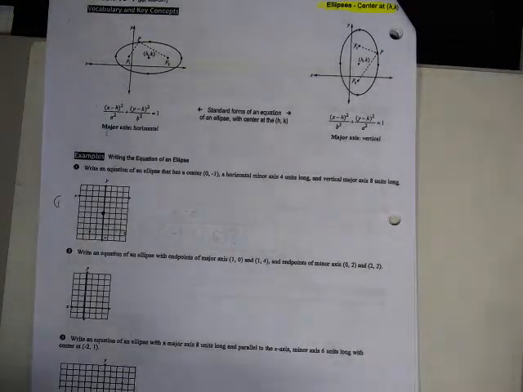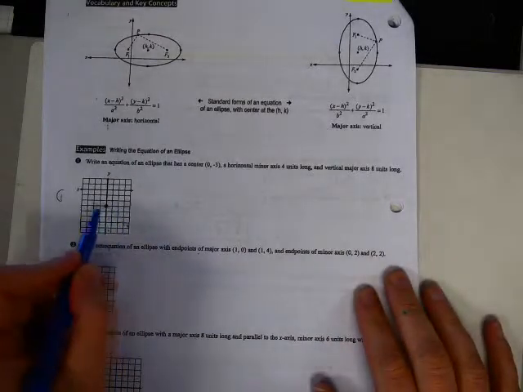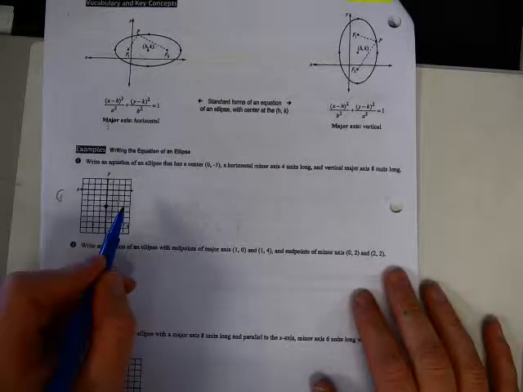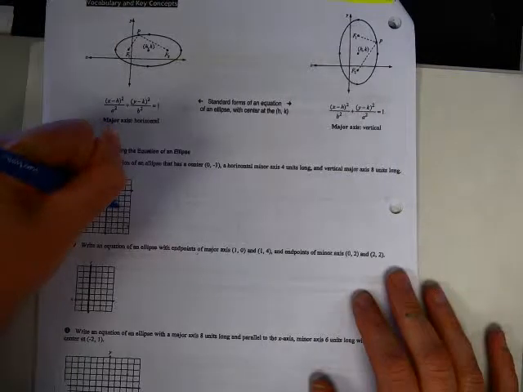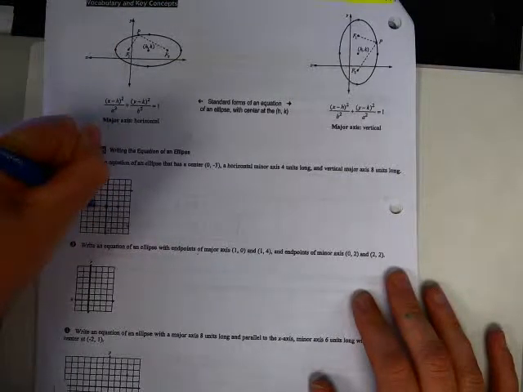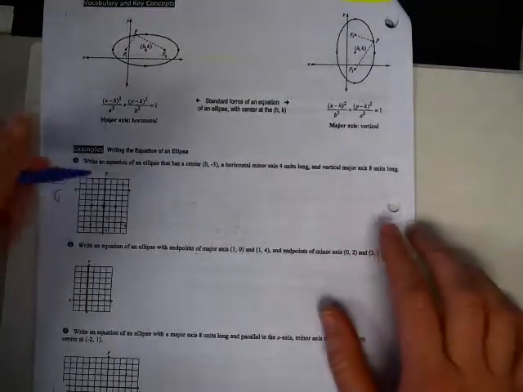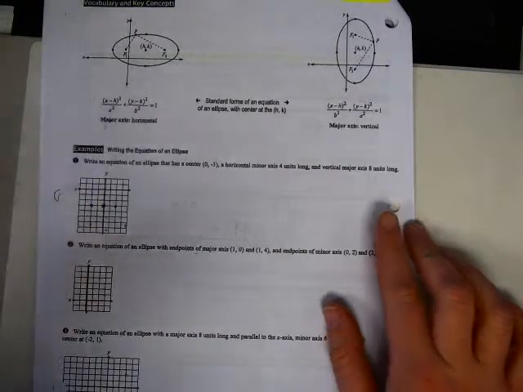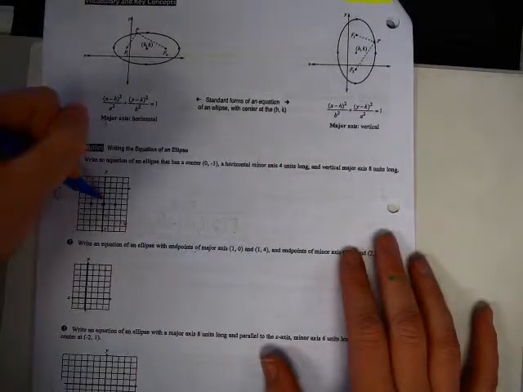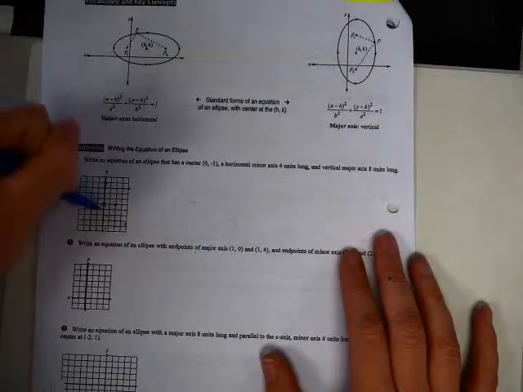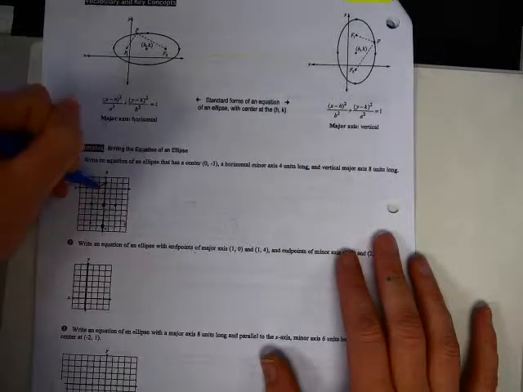So for the first example, it's asking us to write an equation of an ellipse that has a center at (0, -3), a horizontal minor axis 4 units long. So first it has the center at (0, -3). So I'll just graph that center. Okay, and it has a horizontal minor axis 4 units long.